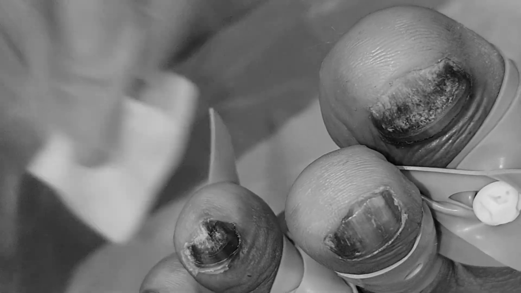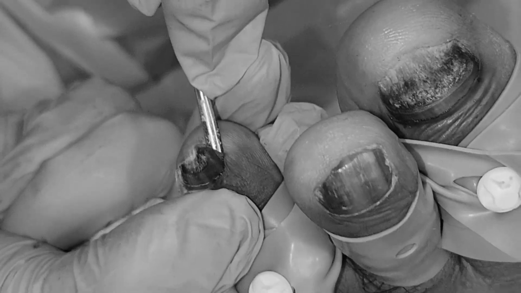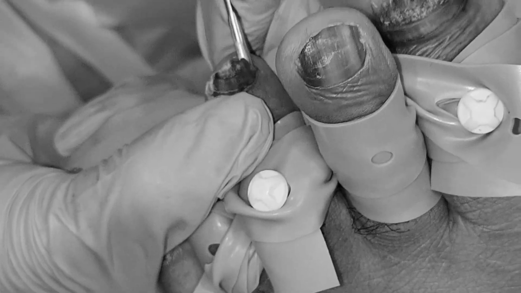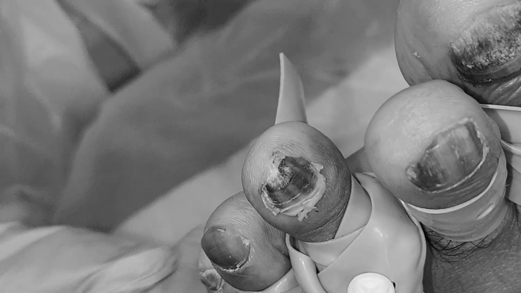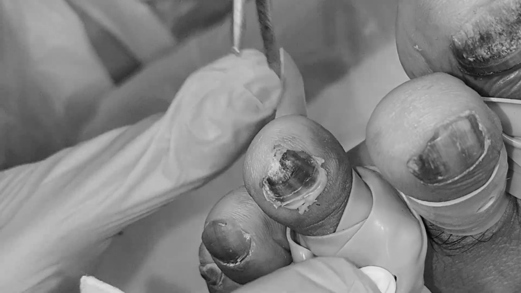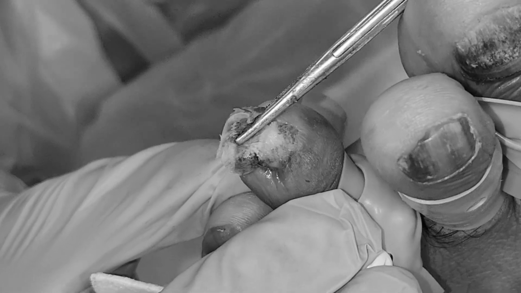And how come the nail has turned into this? Well, the nail is used as a food source, so it's got keratin, and the fungus loves eating the keratin. Over time, as it eats away at the keratin, it causes the nail to deform and thicken.